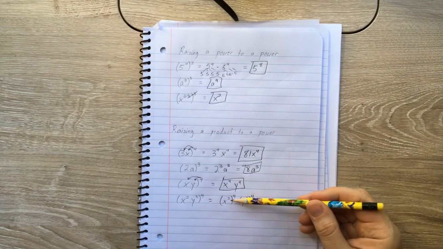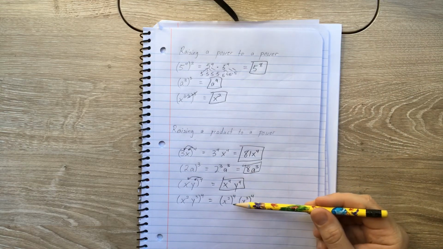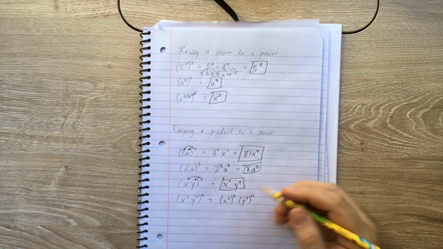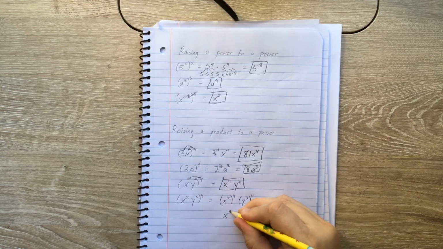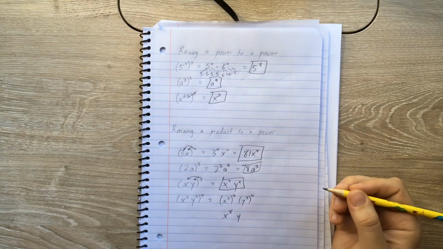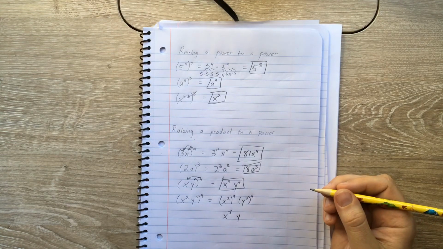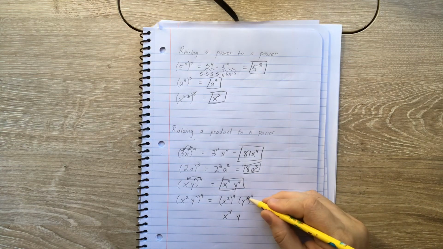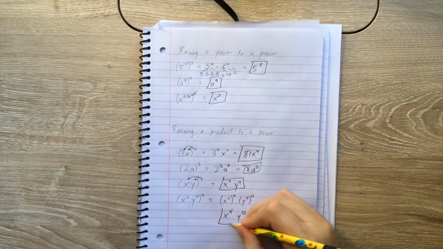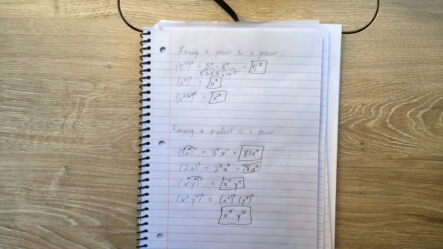So, x squared raised to the 4th, well, that's x squared times x squared times x squared times x squared, 4 times. Or I could just multiply these. 2 times 4, much easier. X to the 8. And same thing here. Y cubed raised to the 4th, I could write y cubed four times and add all those up, but I don't need to because I know 3 times 4 is going to give me the 12 that I need. So that is my answer, x to the 8th, y to the 12th.